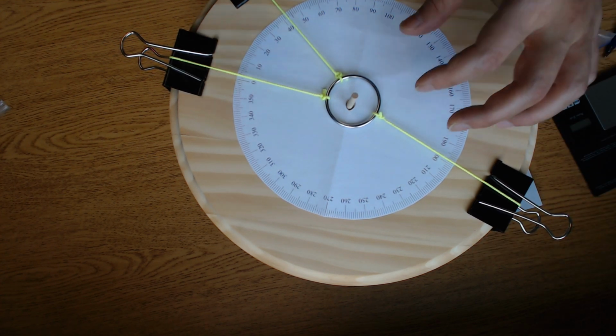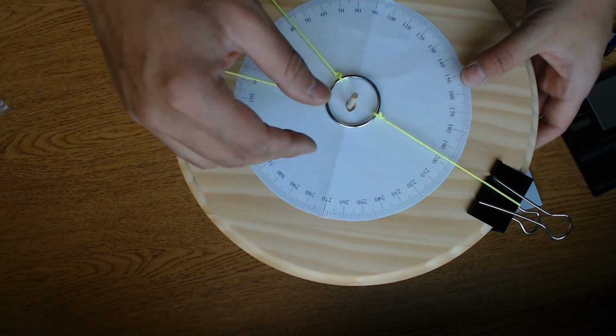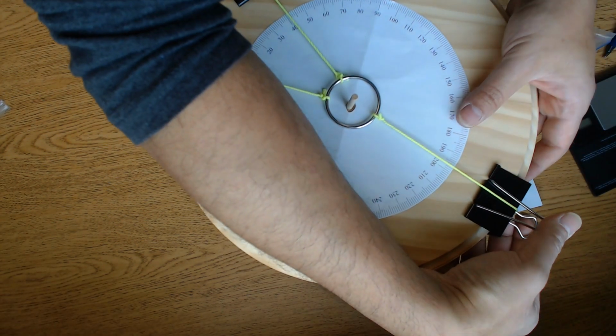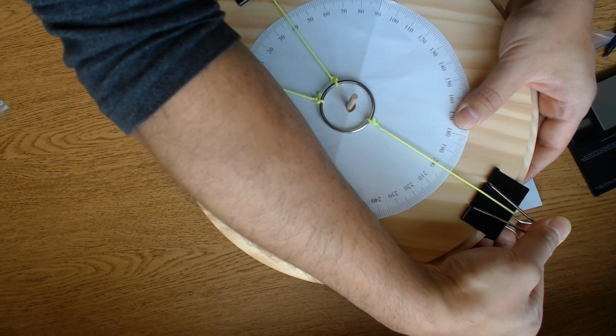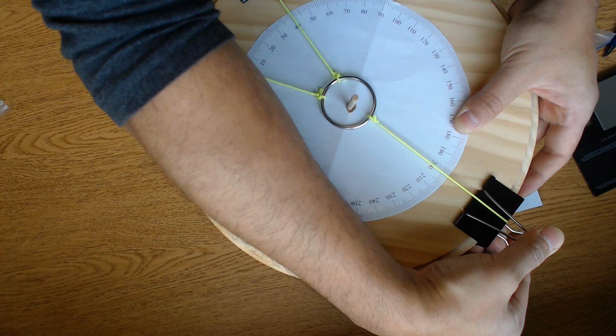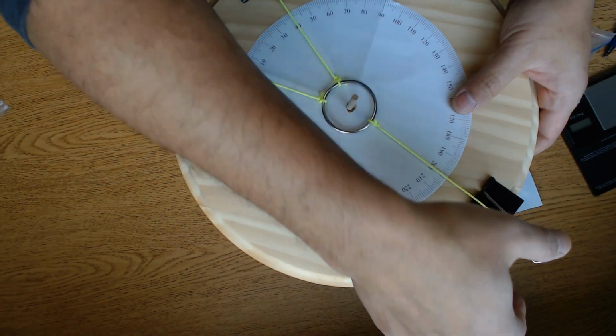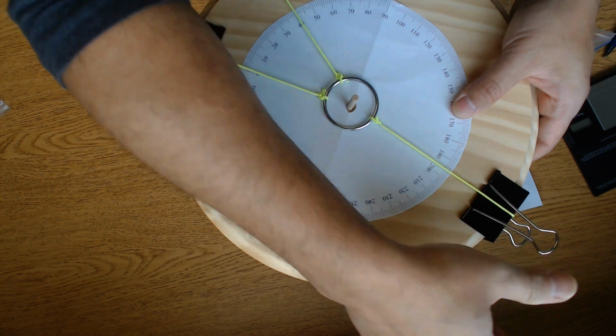Okay, so I think it's still not exactly in the center, so that means we may need to move this slightly away or towards a certain angle. So make sure that this ring is exactly at the center.